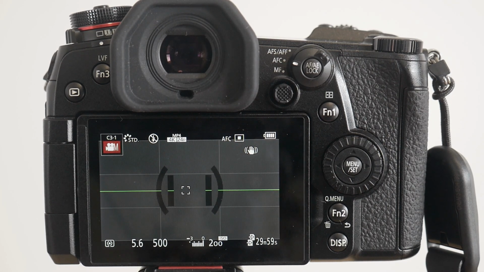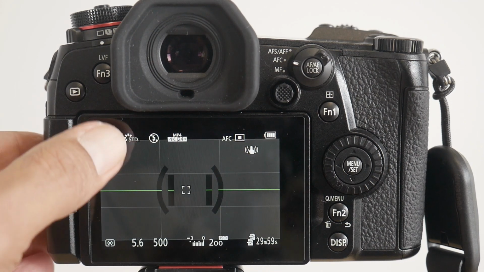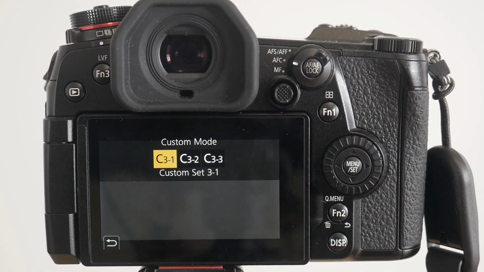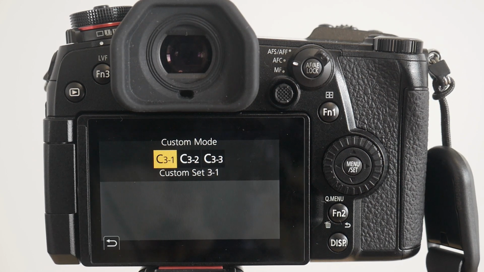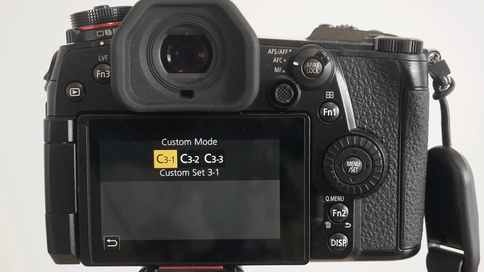video work. So all three of those custom modes can be allocated to your different video settings. You might shoot 1920 by 1080 just for your YouTube videos, or you might shoot something in 4K for your website, or you might shoot something in 180p for slow motion.